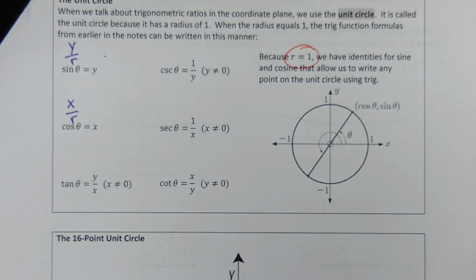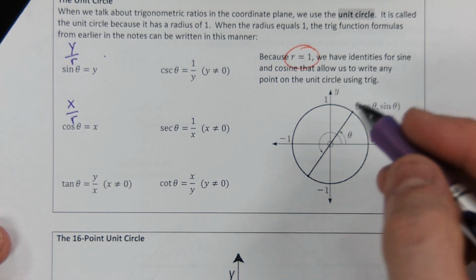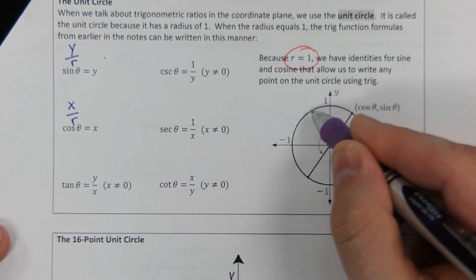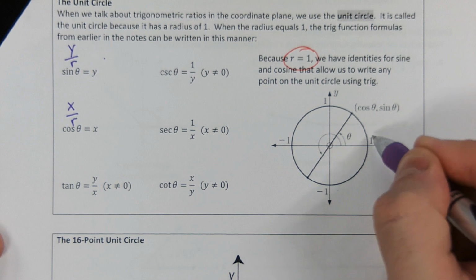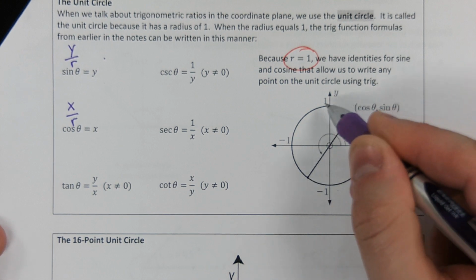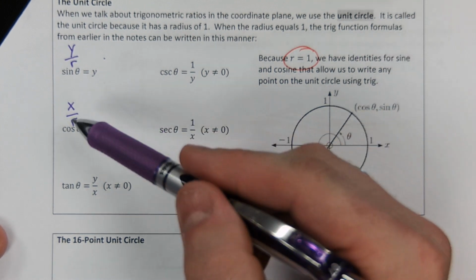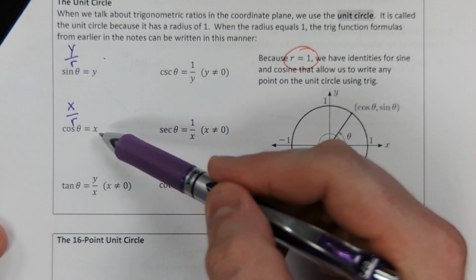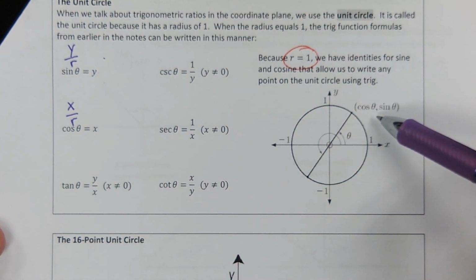But if r is 1, cosine of theta just gives me x. That allows me to write any coordinate that's on the edge of the unit circle. Instead of writing it as x comma y, the x and y can be replaced and be written as cosine theta comma sine theta.